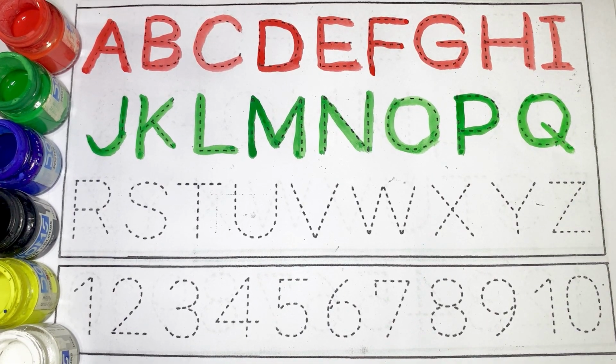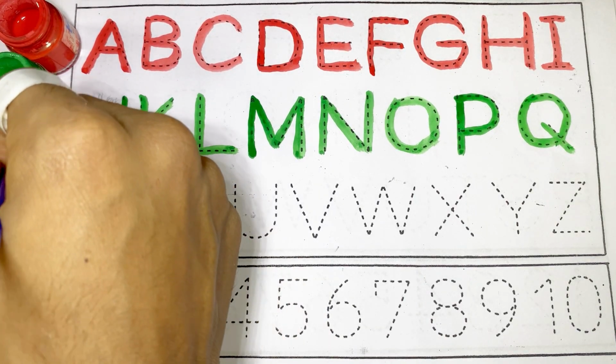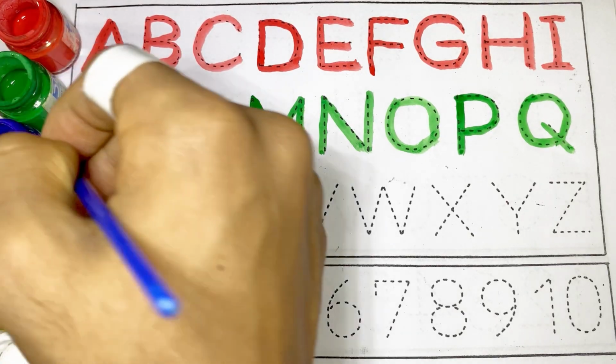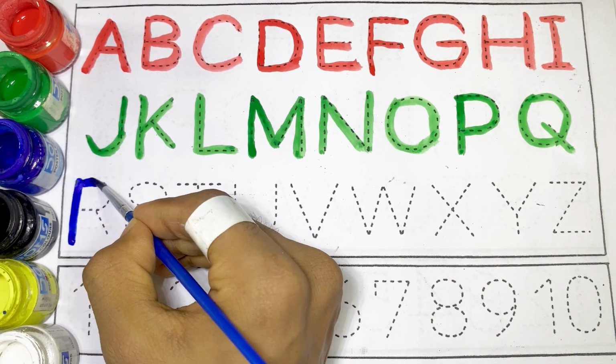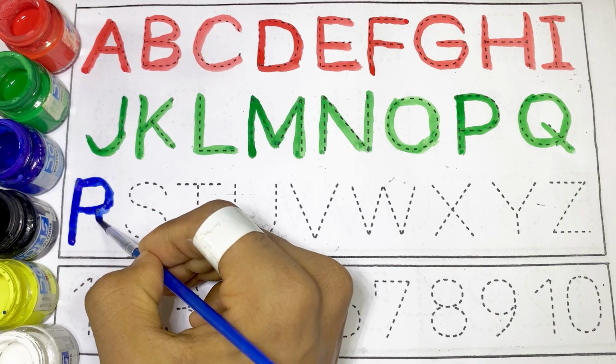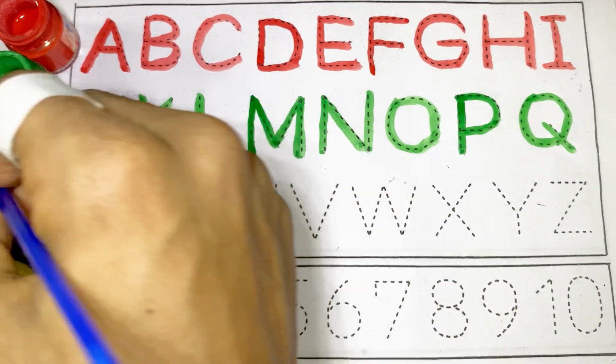Q for queen. Kids, now I draw R and use blue color. R for rose.